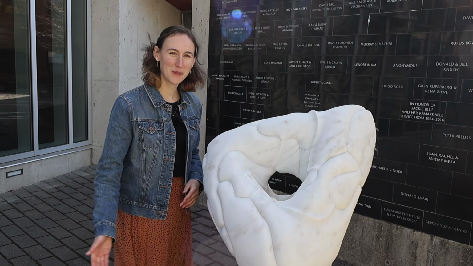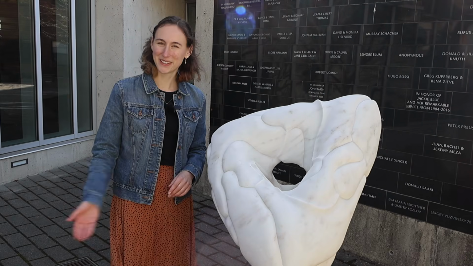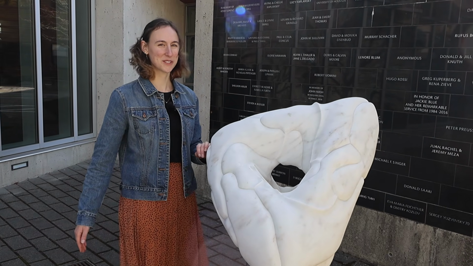So if you ever happen to be in the Bay Area, I would encourage you to take a little venture up to the hill next to UC Berkeley and come and check out the sculpture for yourself.